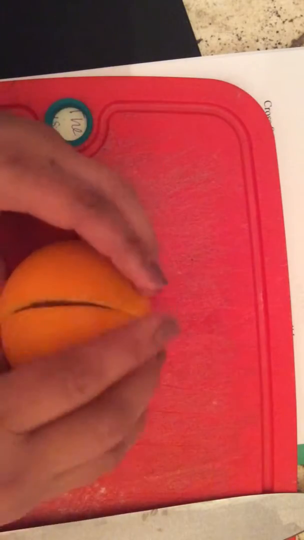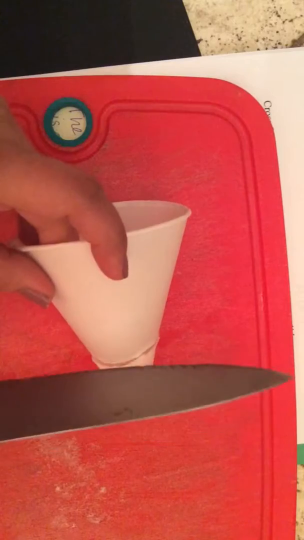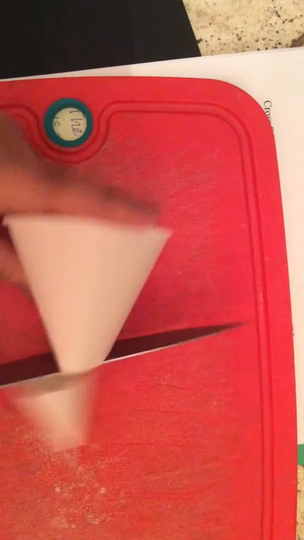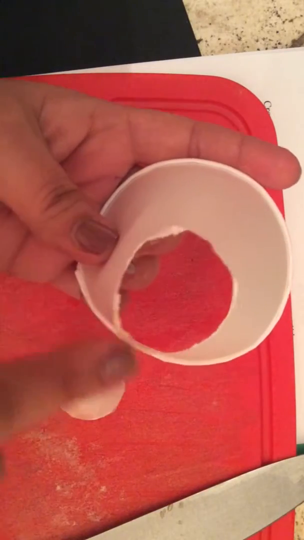And it can happen to anything. If you have a cone, and I kind of already cut it, and I go all the way through, cut it all the way, the cross section, if you see, is a circle.